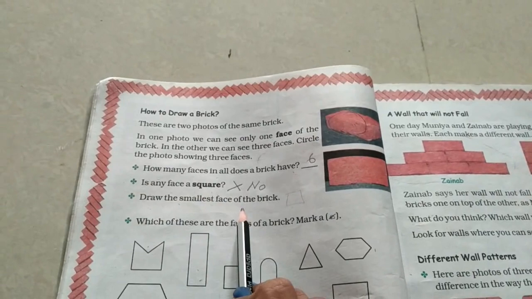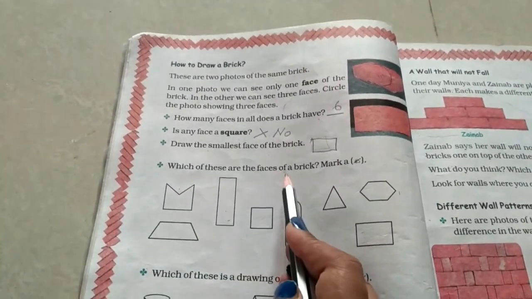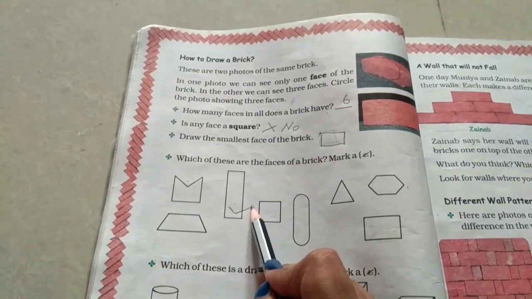Now the third question is, draw the smallest face of the brick. तो उसका सबसे smallest face कुछ इस तरीके का होगा. Now the next question, which of these are the faces of a brick? Mark. This is a face of the brick and this is a face of the brick.